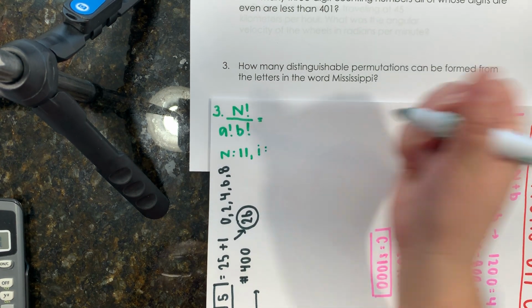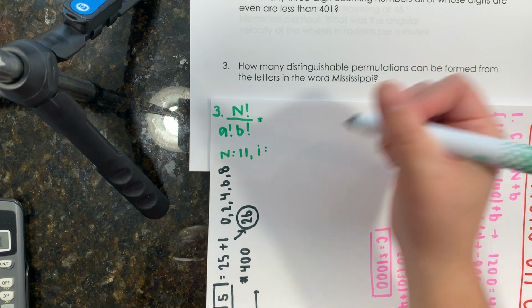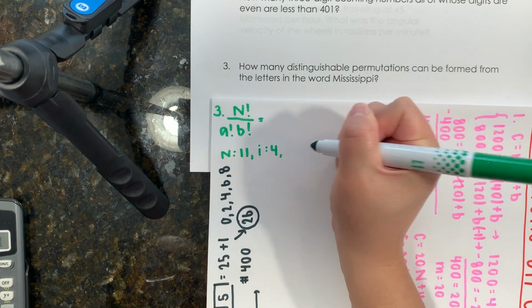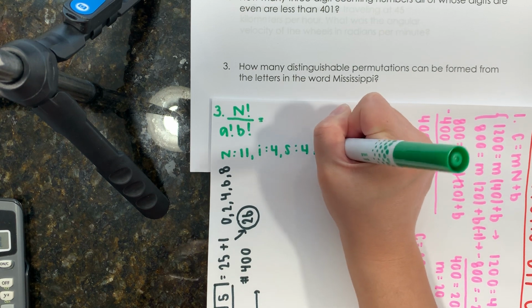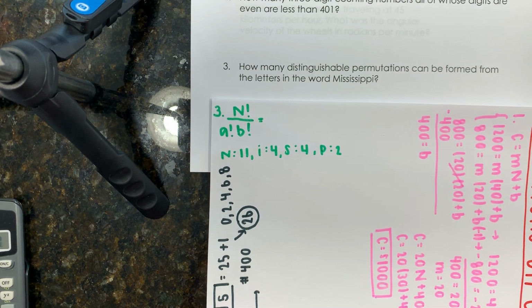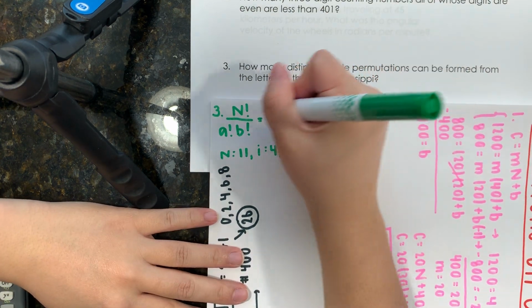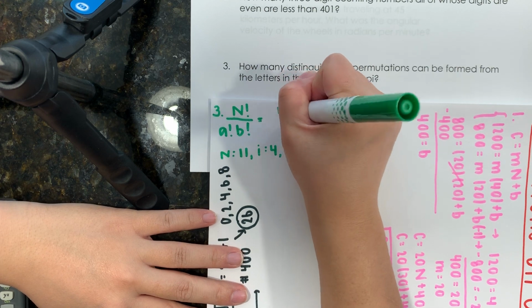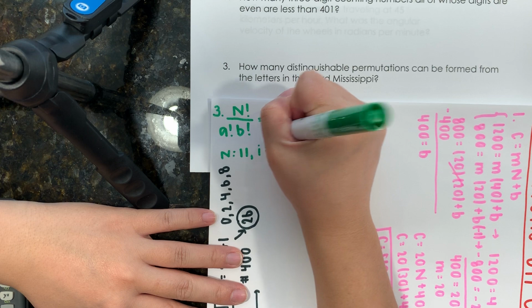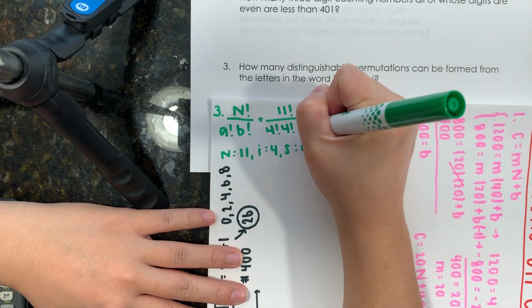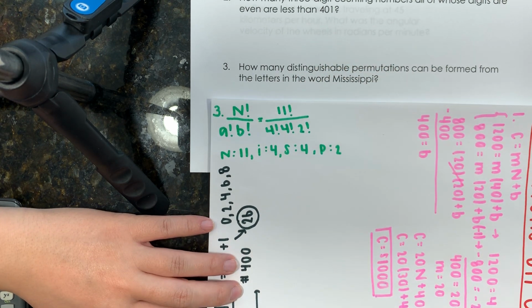Now I'm going to look at my repetition. So how many I's do I have? 1, 2, 3, 4. How many S's do I have? I have 4. And then how many P's do I have? I think I have 2. And those are all your repeats in the problem. So what we're going to do is make this 11 factorial over the number that are alike factorial. So it'd be 4 factorial, 4 factorial, 2 factorial.